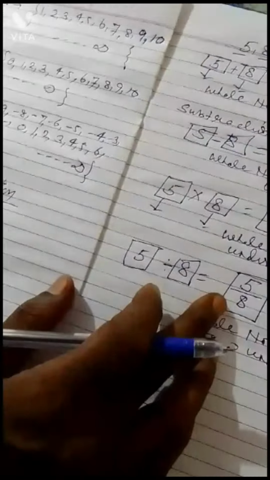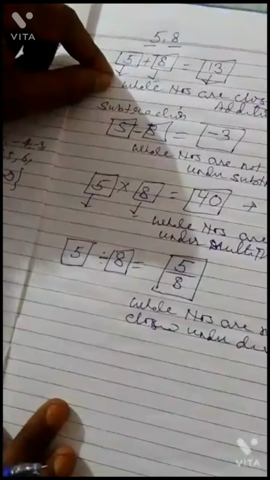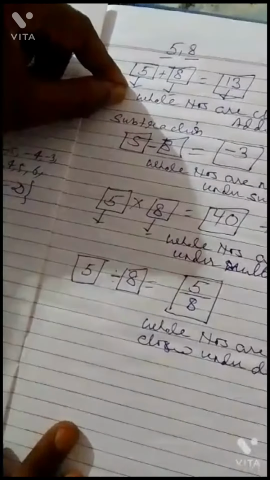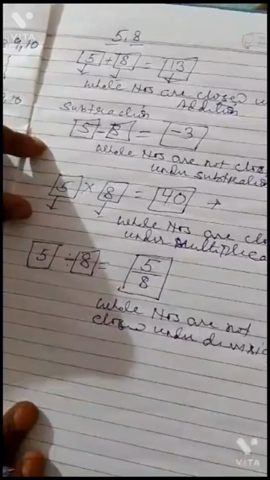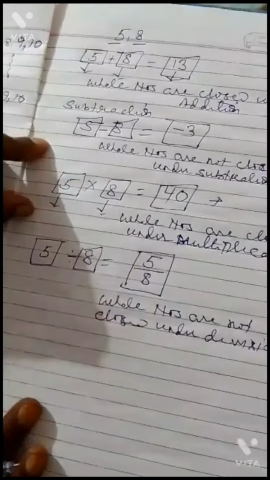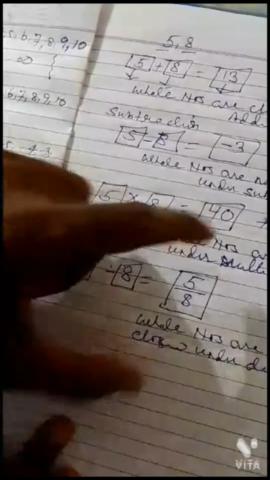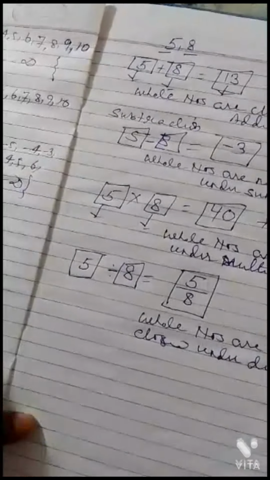The same is true with the natural number also. The natural number and whole number are the same here, so the same we can say about the natural number also. We have checked our closure property, and we have found that whole numbers are closed under addition, whole numbers are not closed under subtraction, whole numbers are closed under multiplication, and whole numbers are not closed under division.